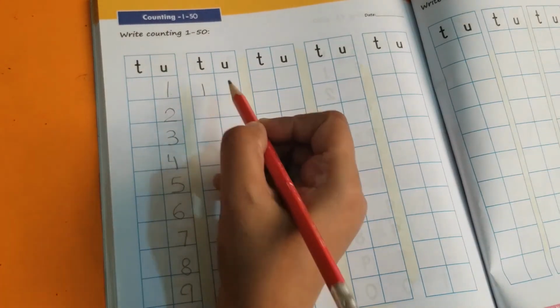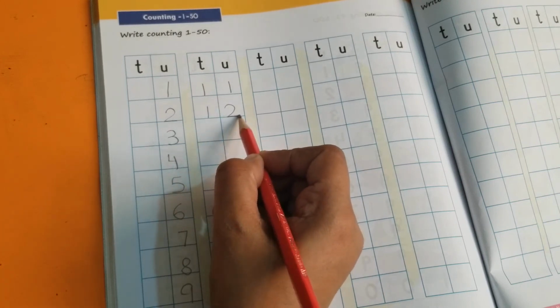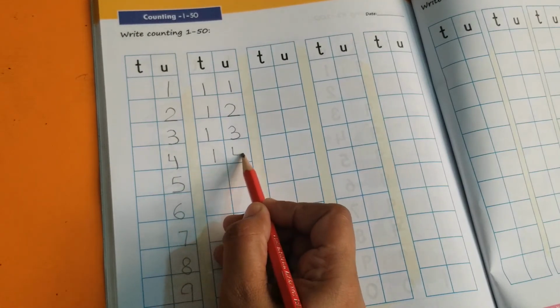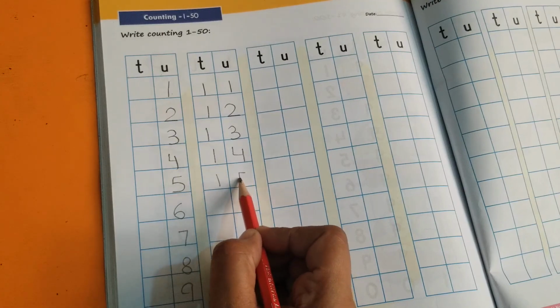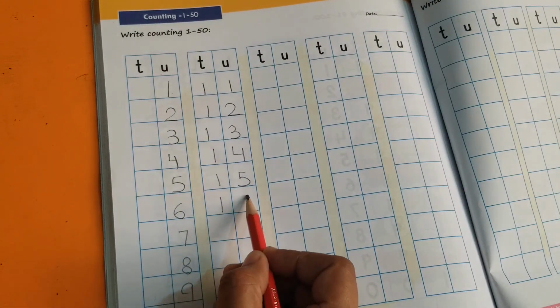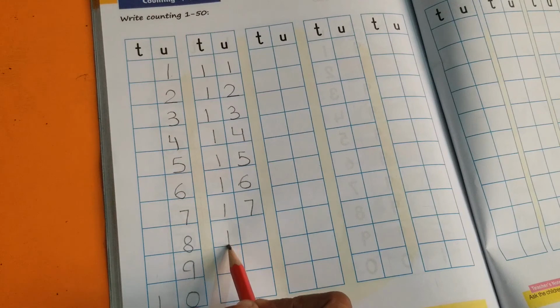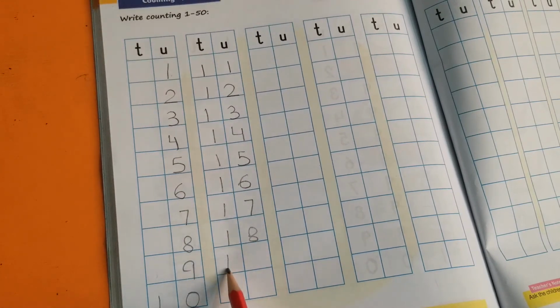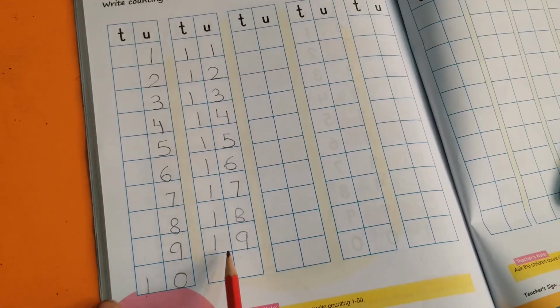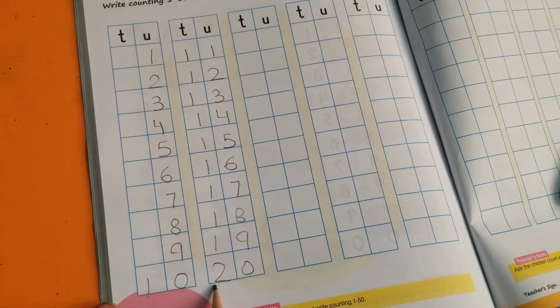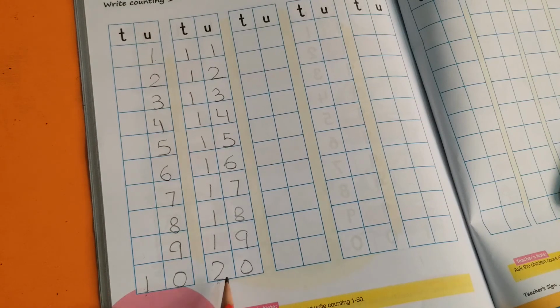Yes, 1, 1, 11. 1, 2, 12. 1, 3, 13. 1, 4, 14. 1, 5, 15. 1, 6, 16. 1, 7, 17. 1, 8, 18. 1, 9, 19. And what comes after 19? Yes, 2, 0, 20. 2 tens. Now we have 2 tens here. So we will write here 2, 0, 20.